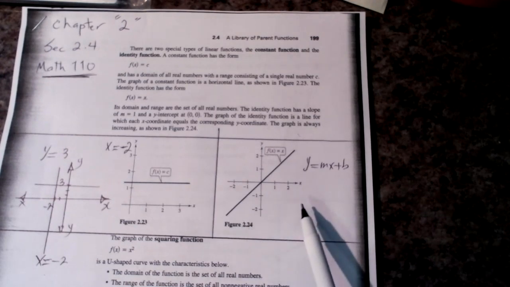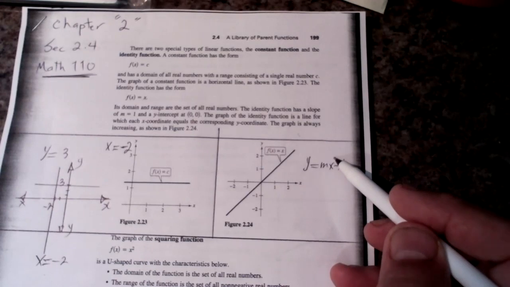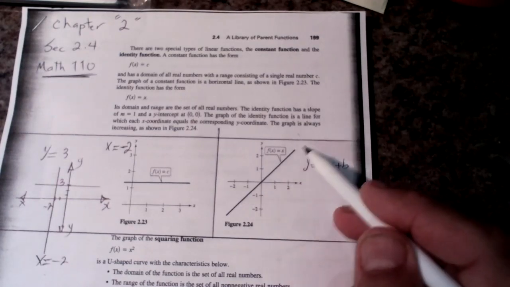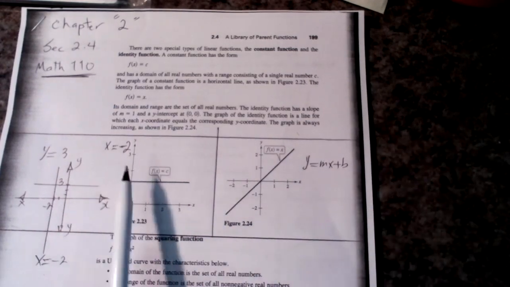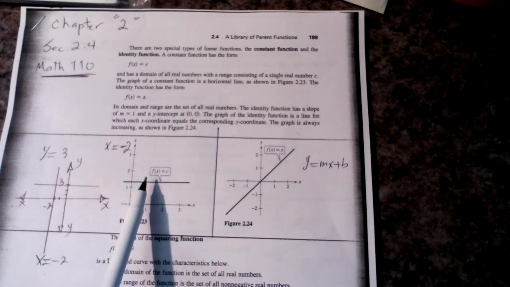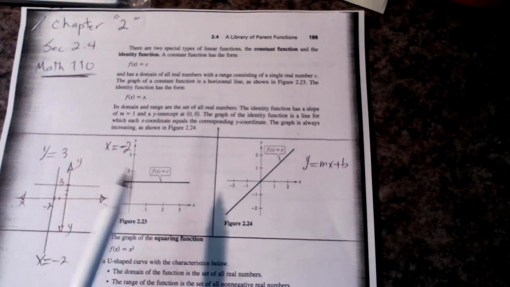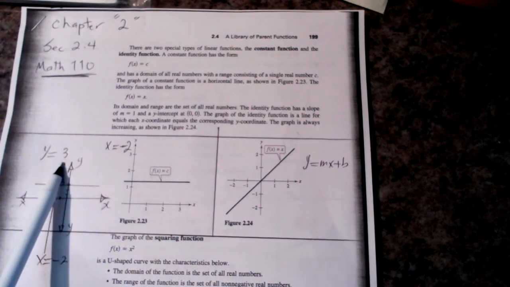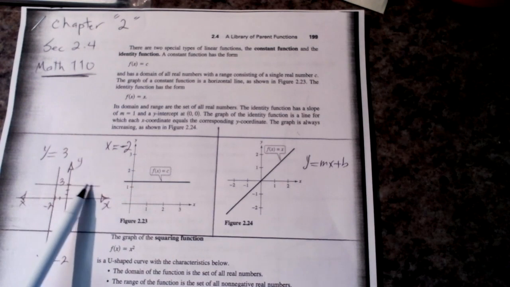One is when you have an equation of a straight line, the highest power of x is 1, and the graph is always a straight line, like in this case, y equals x. Or you might have an equation that doesn't have any x in it, like y equals c or f of x equals c. For example, y equals 3 is a straight line, a horizontal line. Every point that lies on this line has a y value of 3.